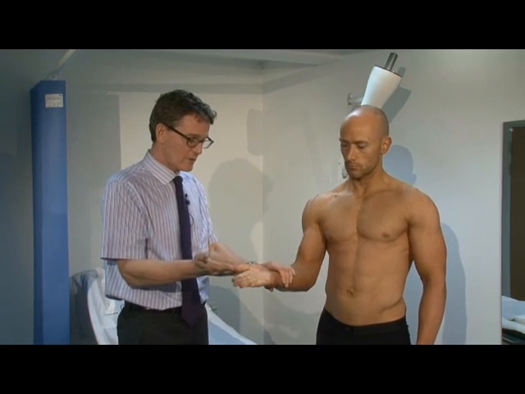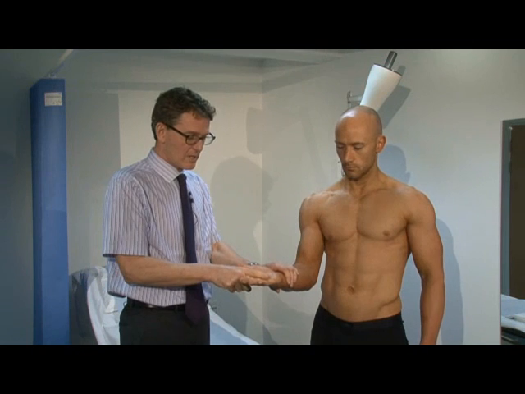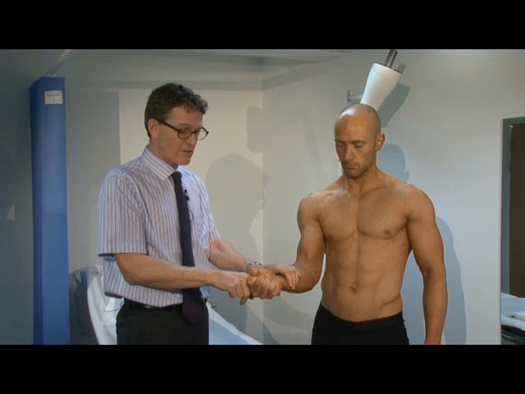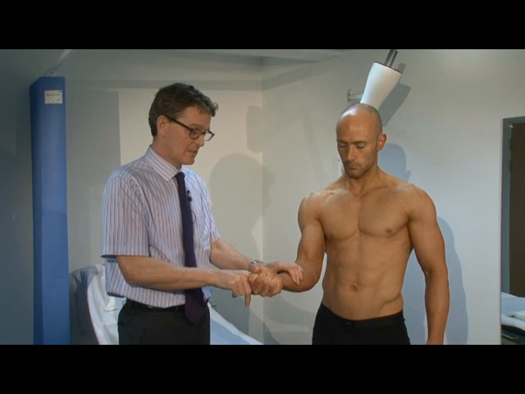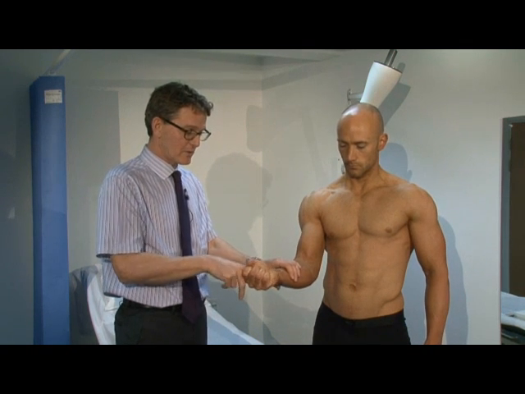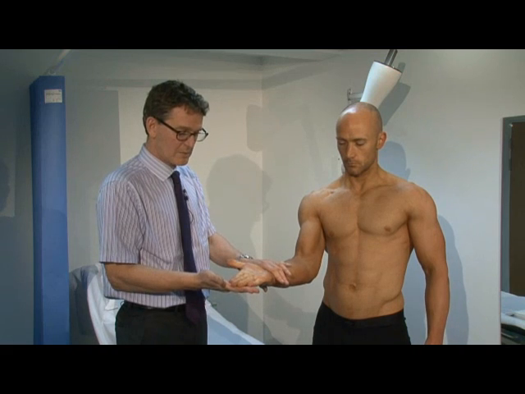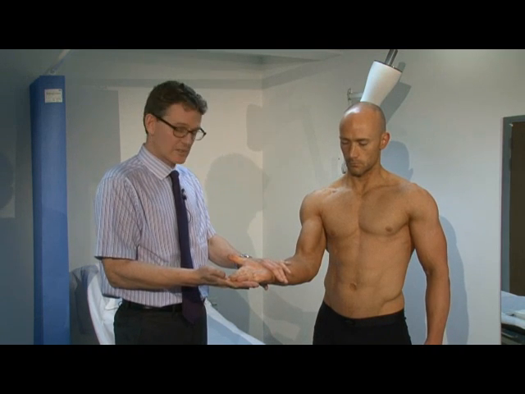Put your fingers out straight for me, Tom. And now if you grip my finger tightly, try and hurt me. So these are the long flexors of the fingers, and that's the C7 and 8 segments. And if you spread your fingers and keep them straight, stop me bending them, and again, that's C7 and 8.